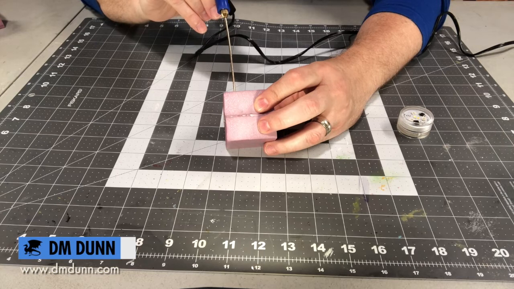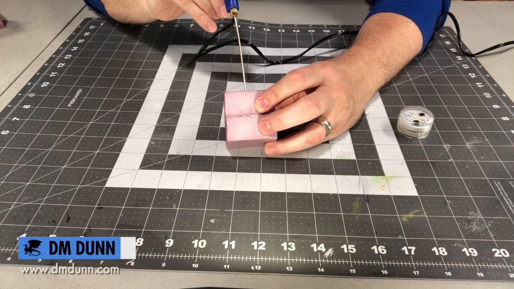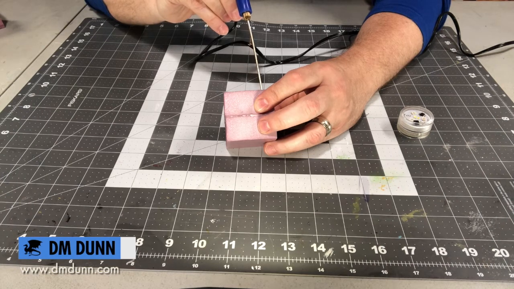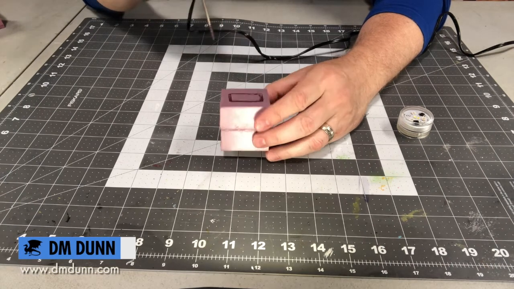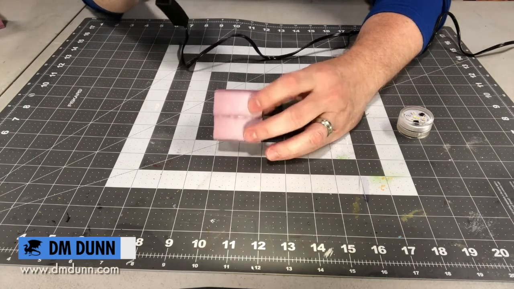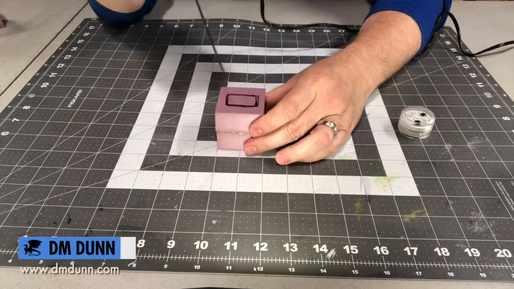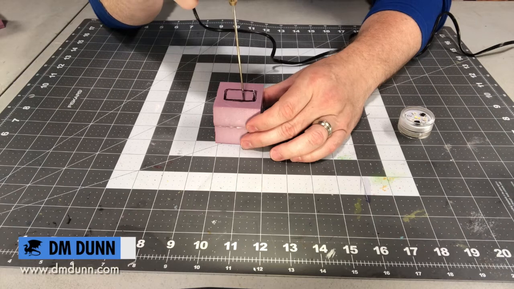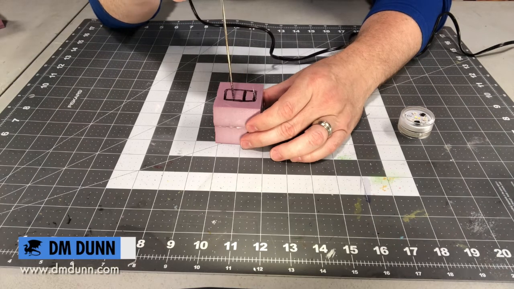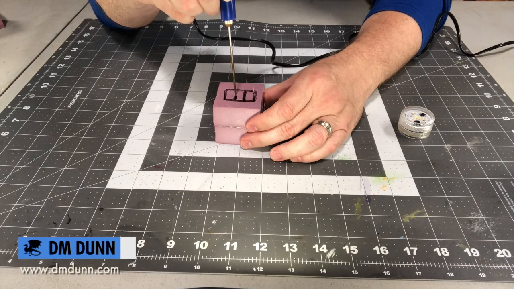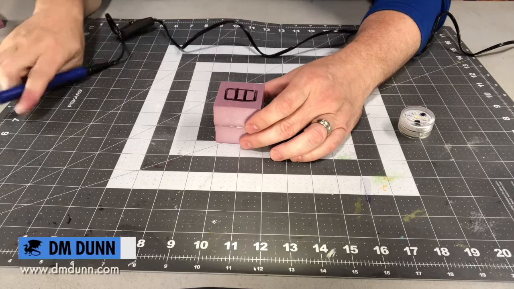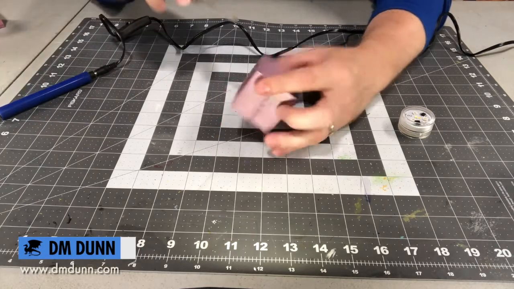So make sure you're in a well-ventilated area and/or have a mask that is rated for these type of fumes. So I think I'm going to go ahead and just try to do a couple of little lines in here. And then I've got a flathead screwdriver that I think I can use to just kind of break these out. I think that might be good enough.